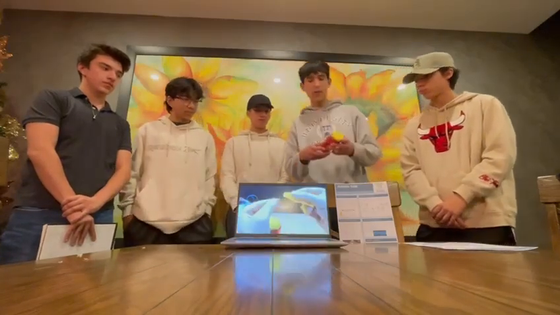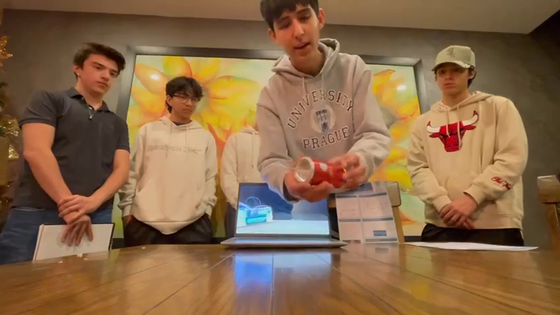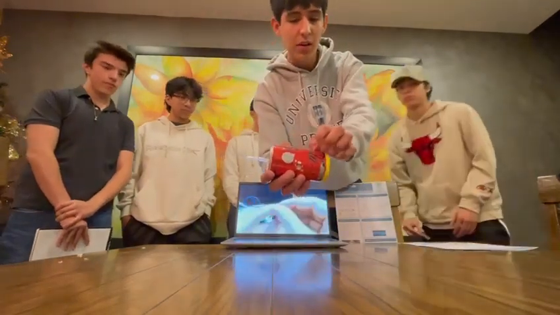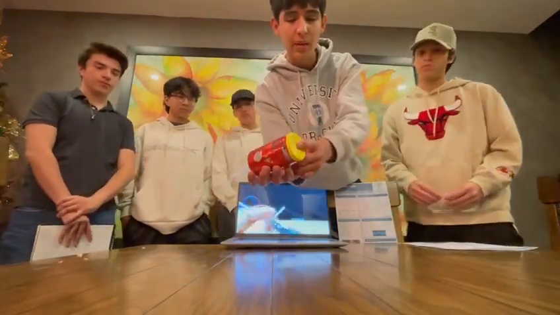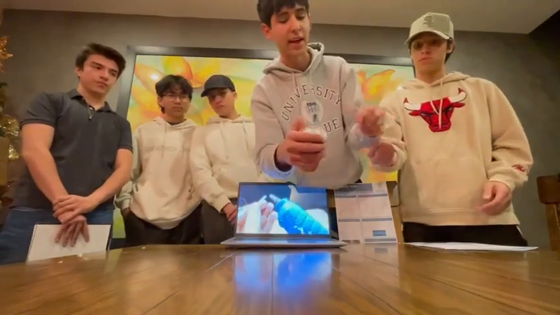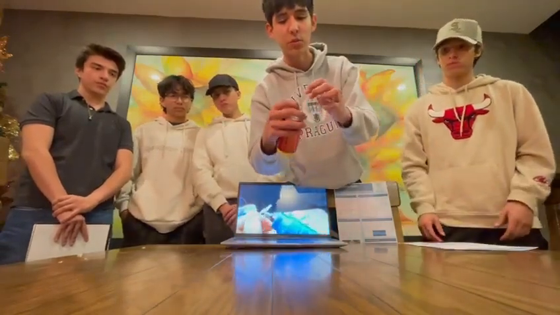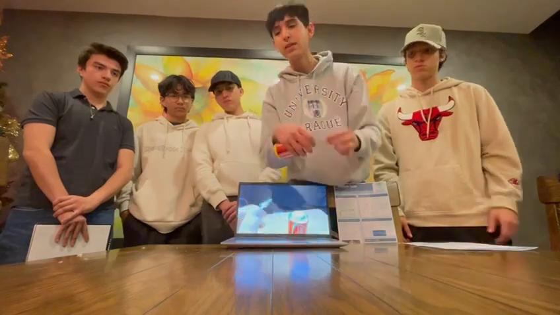So here we have our project. Here we can see the small holes and the balloon, and here we use a catheter for the gas to pass through to the bottom.